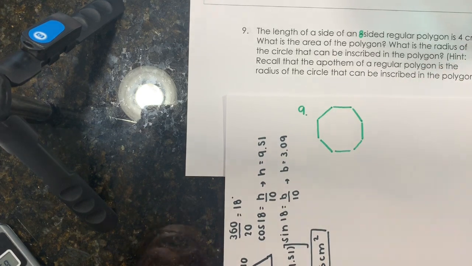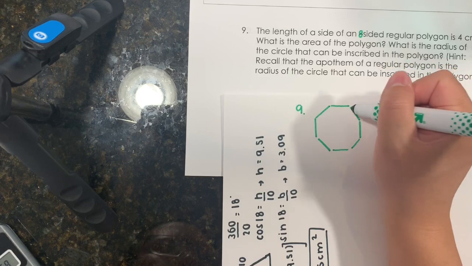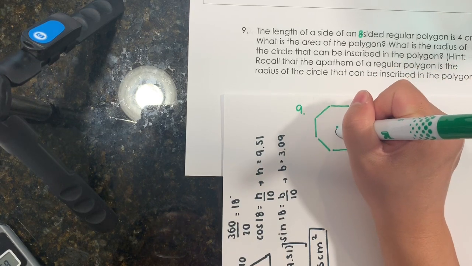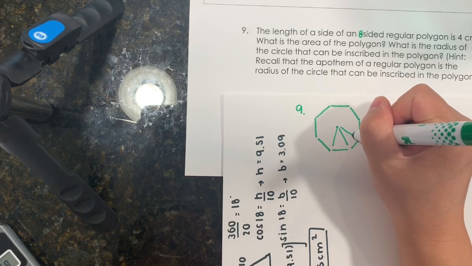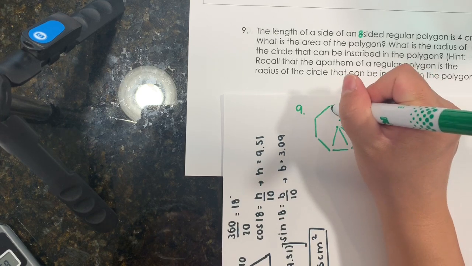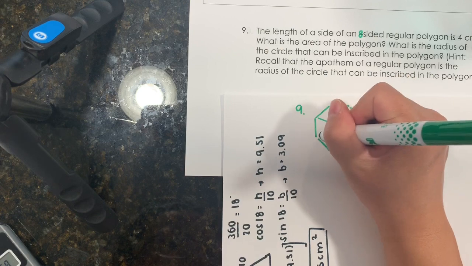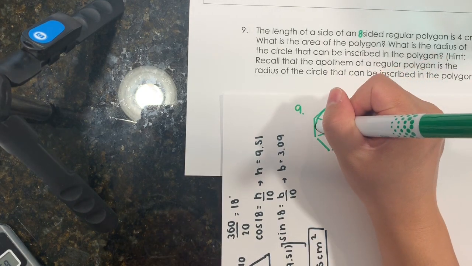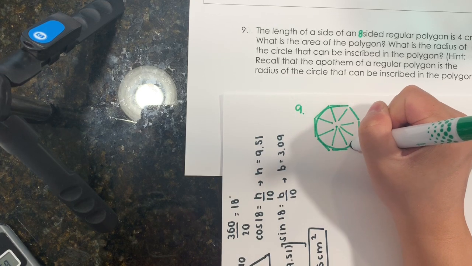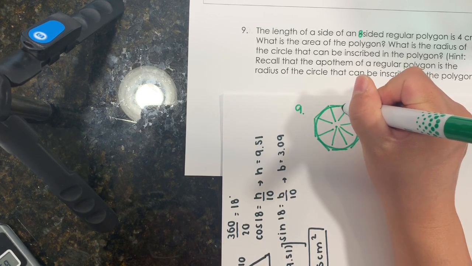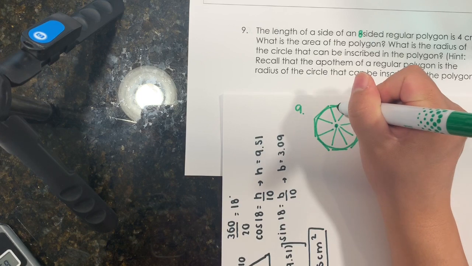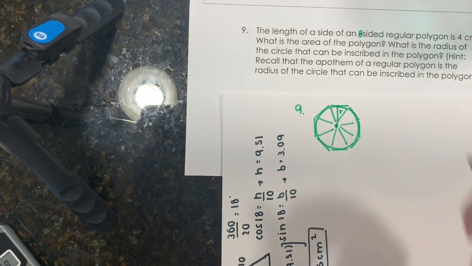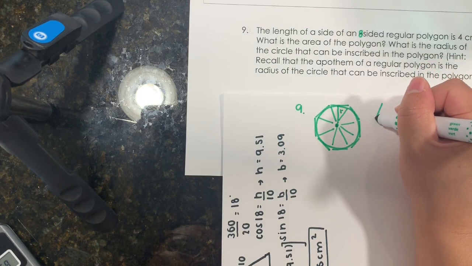Okay, so basically what I'm going to do is I'm going to have to find the area of this, which I would split into 8 triangles. But when you're drawing a circle inscribed in it, the radius would actually just be the height of one of those triangles. So I'm going to draw one of the triangles.